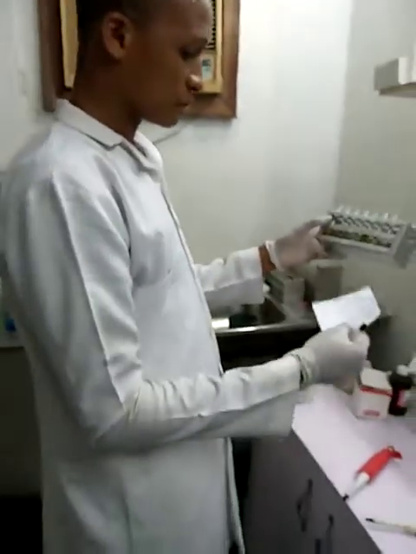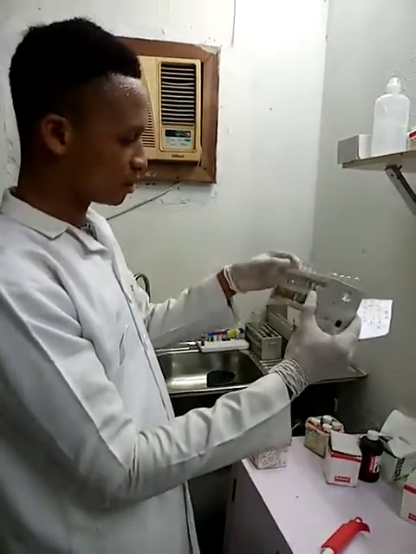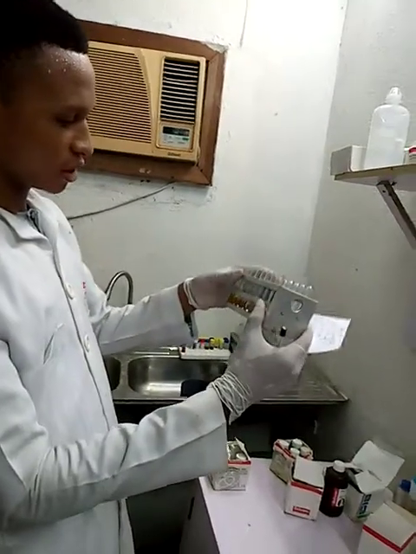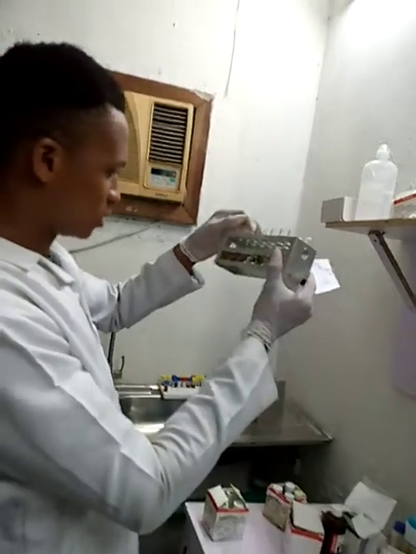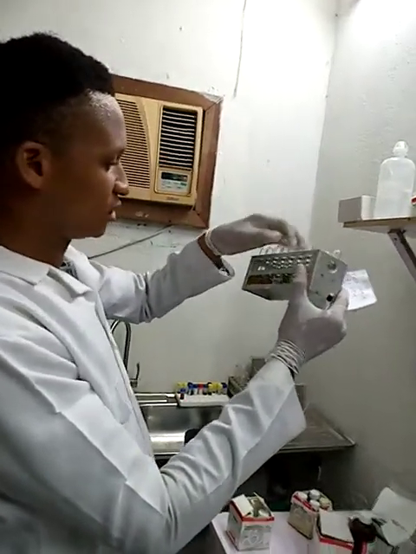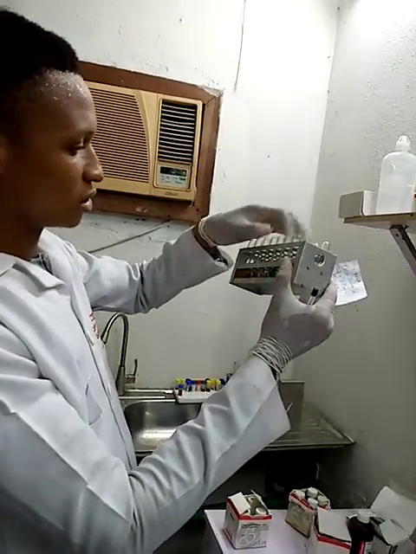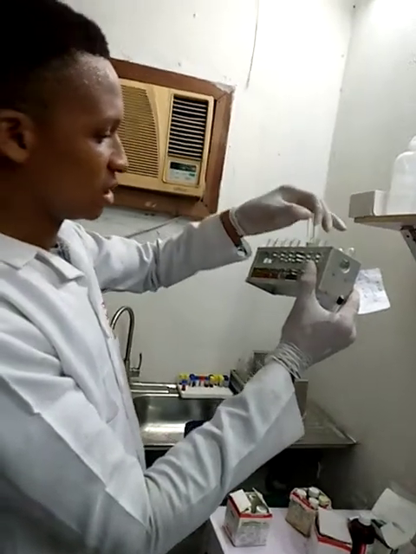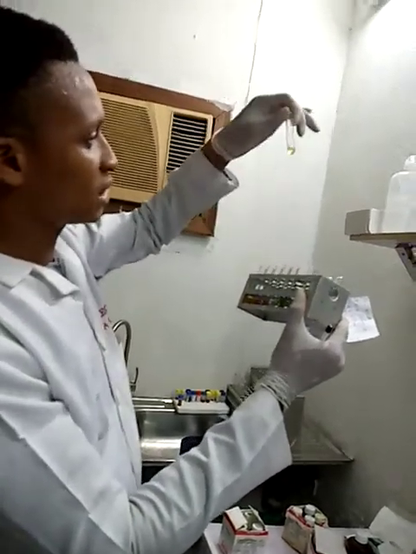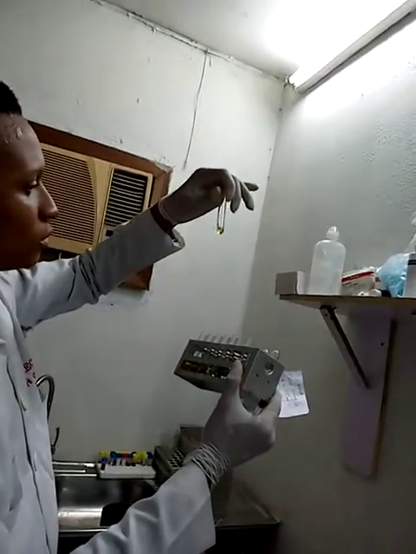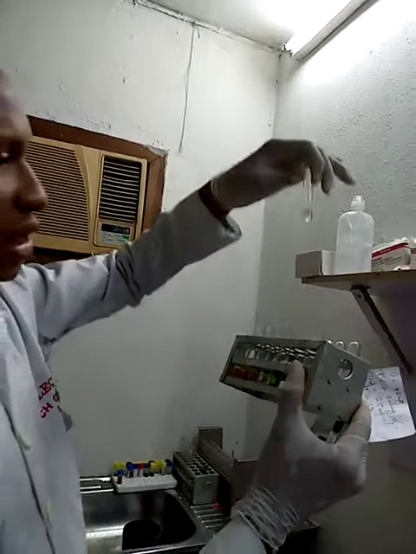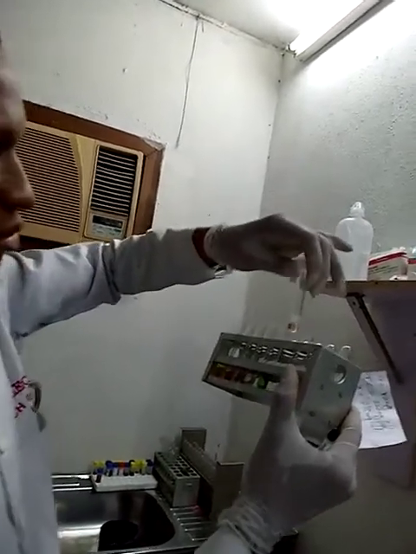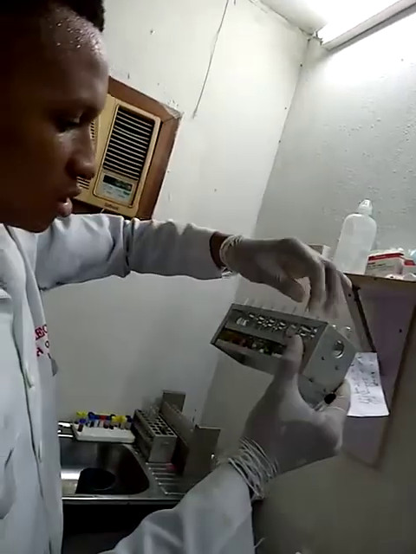Be able to carry out creatinine level. This is my creatinine sample. Carry out total cholesterol. This is my total cholesterol sample. This is my triglyceride. This is my bicarbonate. And this is my urea. This is my precipitate for the HDL. So this is my HDL concentration. So far so good.